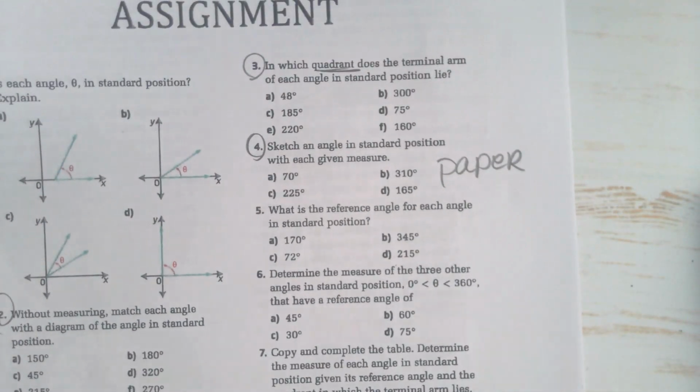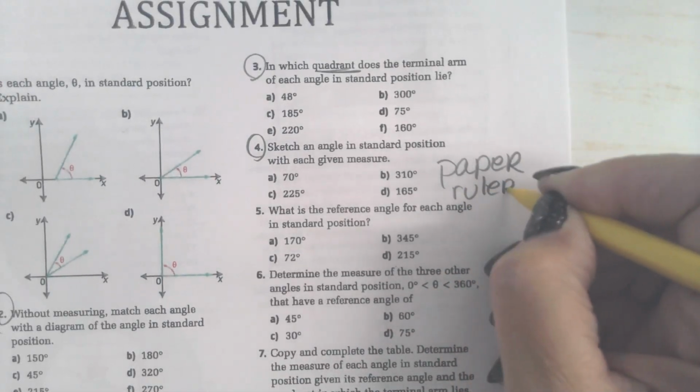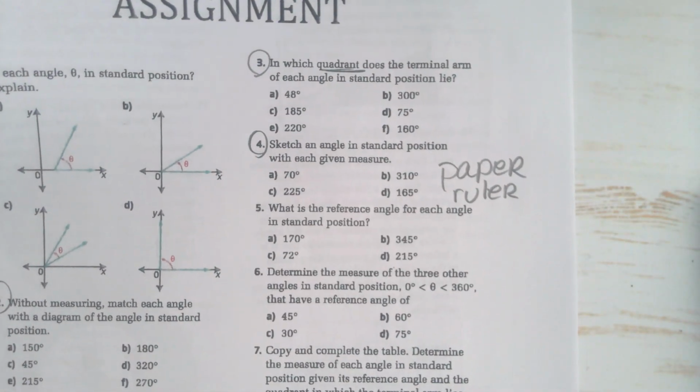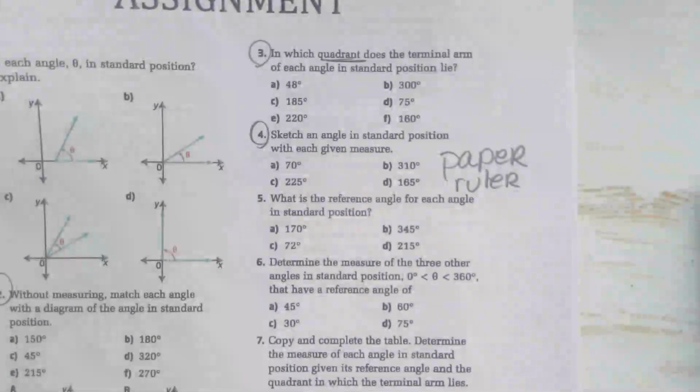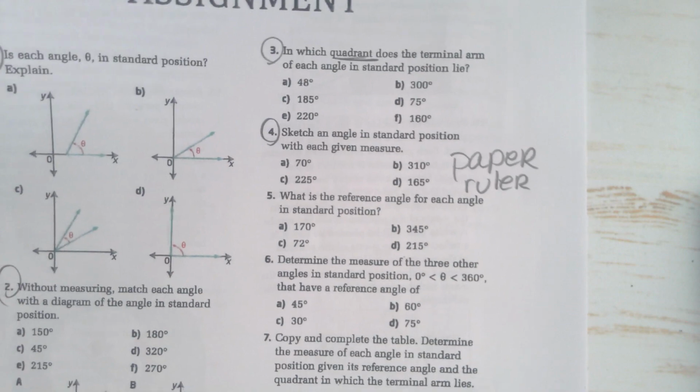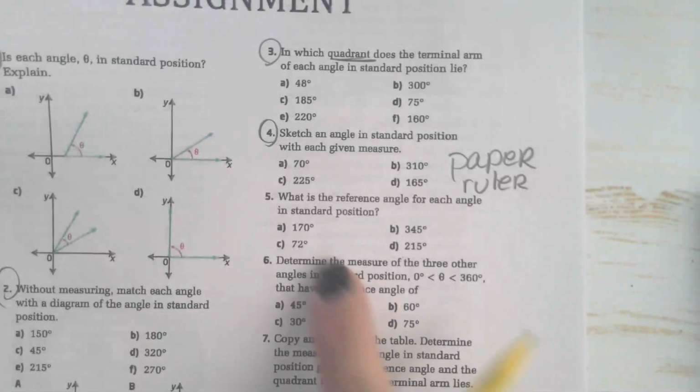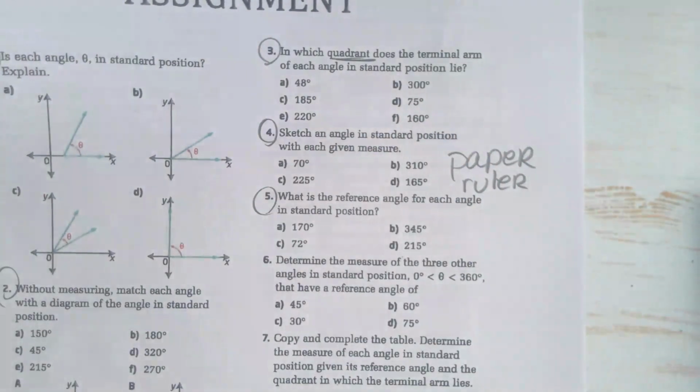Okay, use a ruler. I am okay with you eyeballing them, unless you want a protractor. I can give you a protractor. But I do require a ruler. Please use a ruler. What is the reference angle for each of these? Again, you can probably just put it on here.